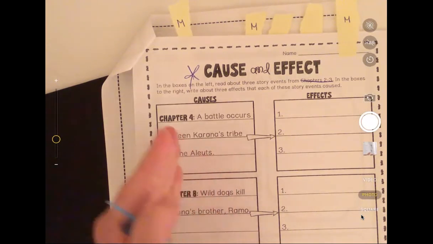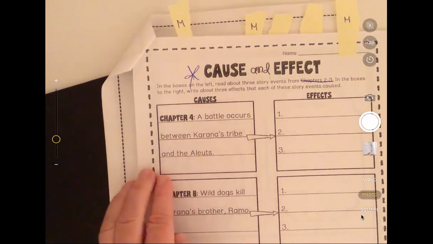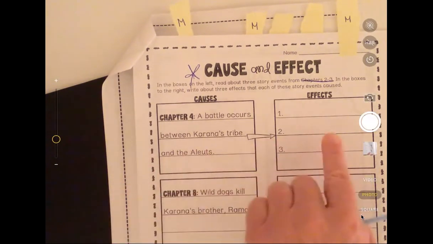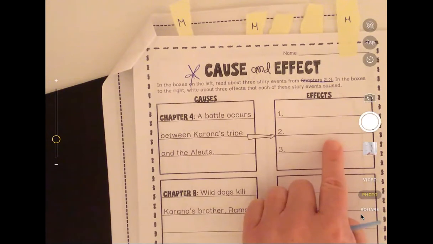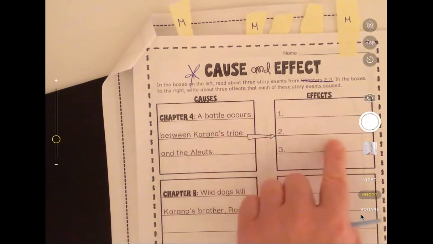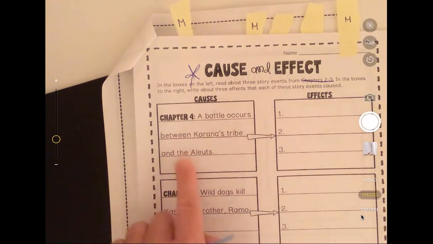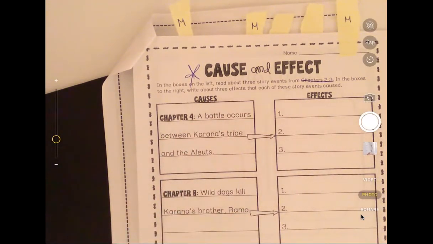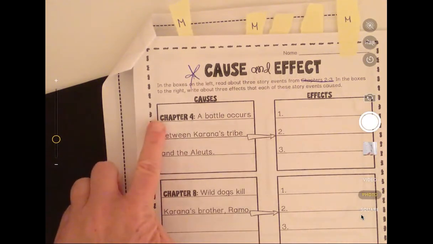So you say, because a battle occurs between Karana's tribe and the Aleuts, what effects came out of that? Meaning what 3 things happened because of this battle? Use your book if you have to go back. This was in chapter 4.